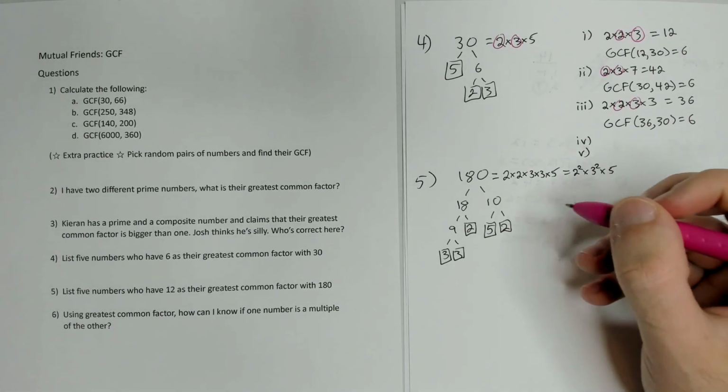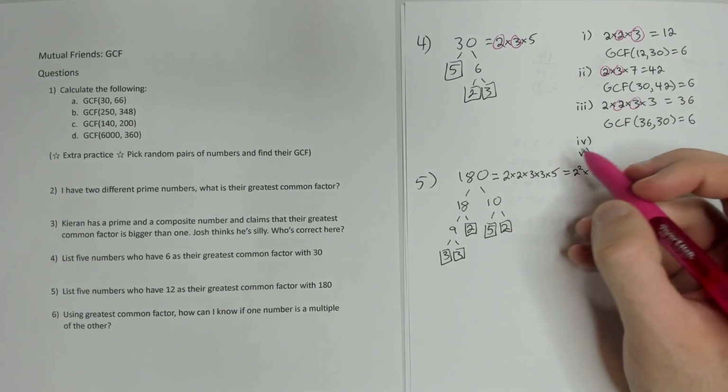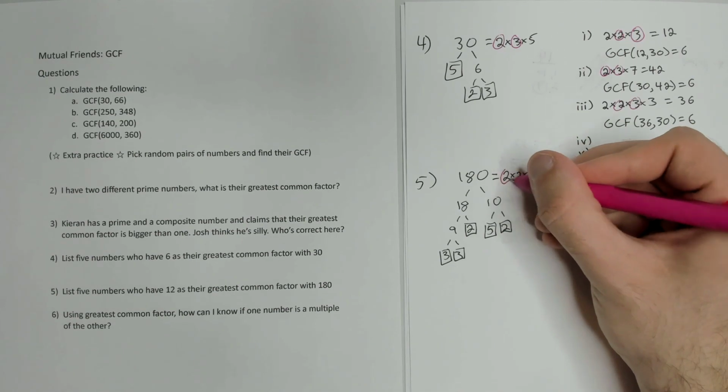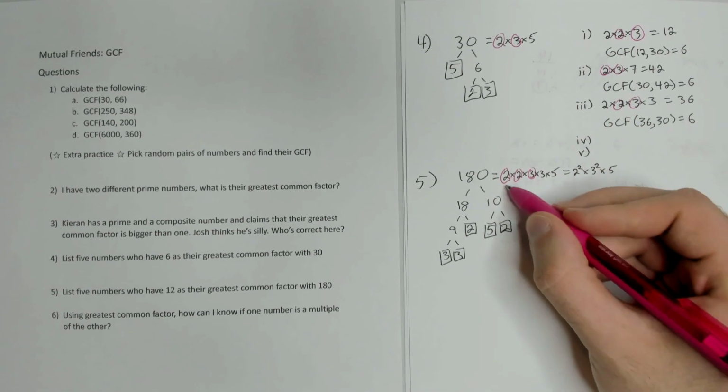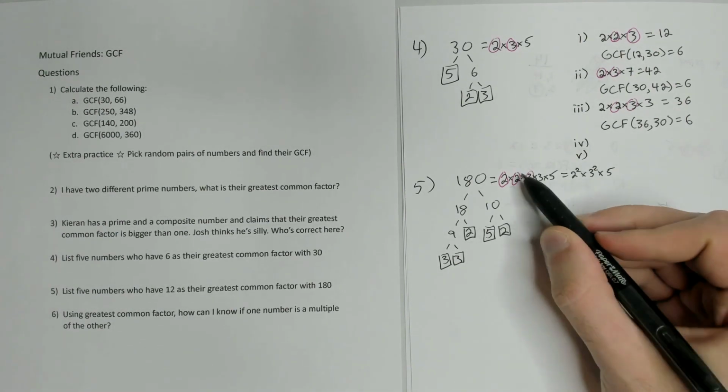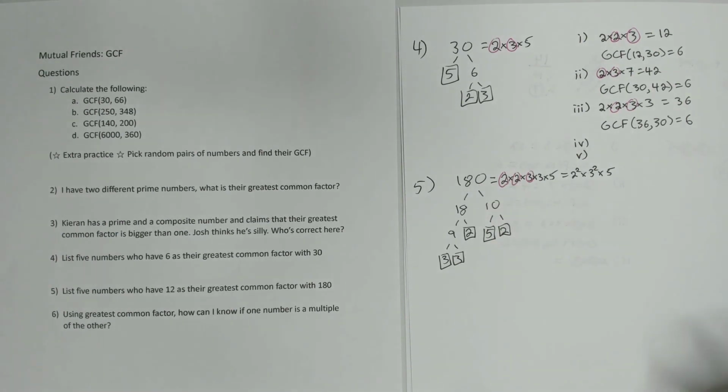All right, so what combination of prime factors gives us 12 as a factor of 180? Well, that's going to be 2, 2, and 3, right? Because 2 times 2 is 4, times 3 is 12. So this 2, 2, 3 is what gives 12 as a factor of 180.